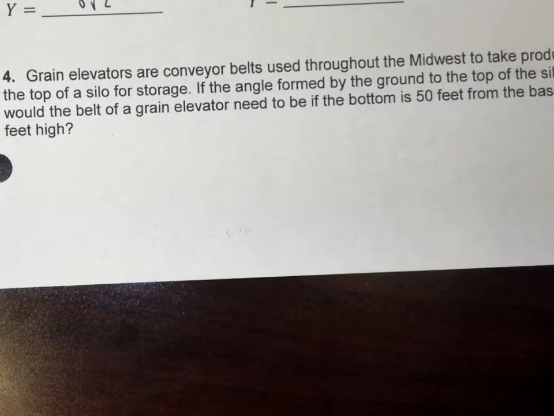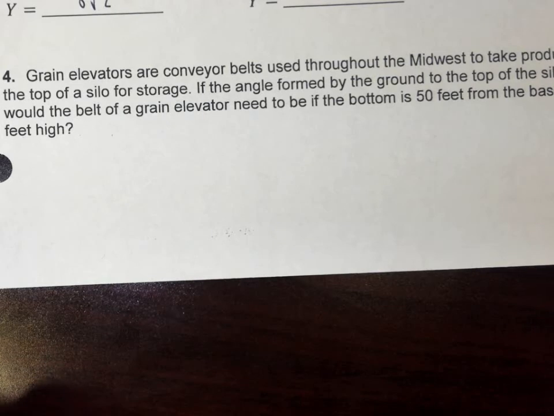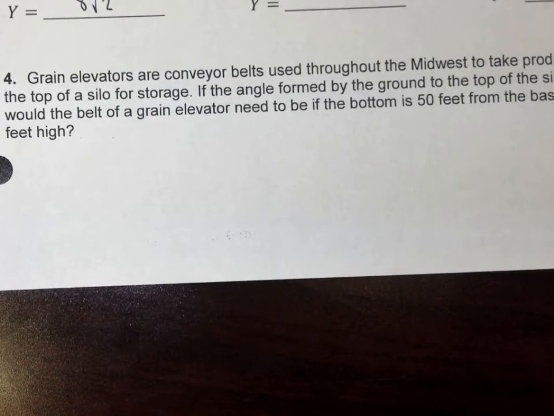Number 4, word problem. Grain elevators are conveyor belts used throughout the Midwest to take produce like wheat to the top of a silo for storage. If the angle formed by the ground and the top of the silo is 45 degrees, how long would the belt of a grain elevator need to be if the bottom is 50 feet from the base of the silo that is 50 feet high? That's a lot of reading for y'all.